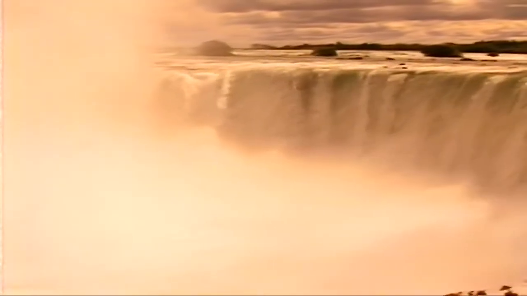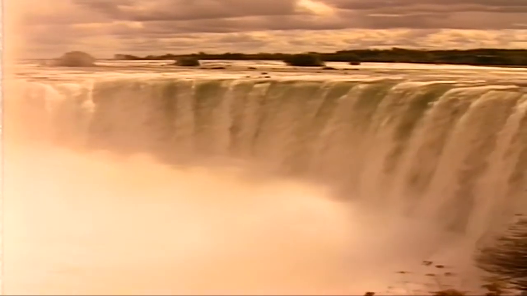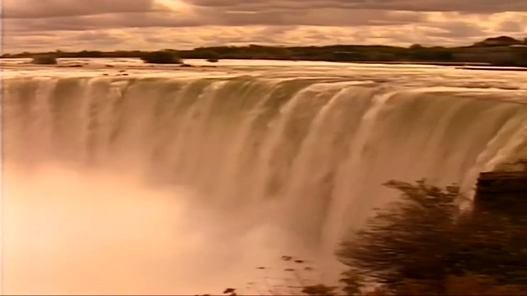This shot of the falls was done using a tripod. The slow, steady pan illustrates the vastness and power of the falls. We've also added a sunset filter. If I stop talking, maybe you can even hear it too.